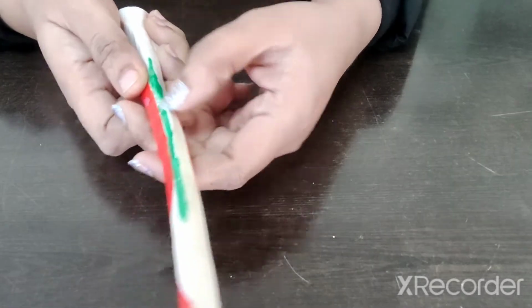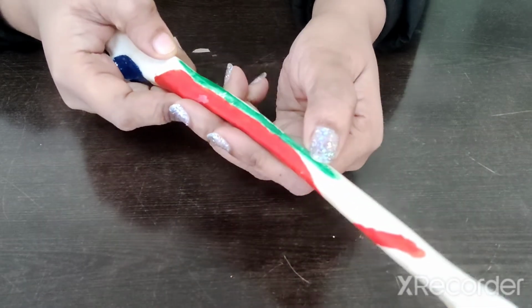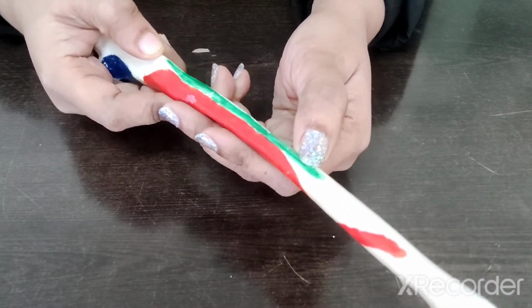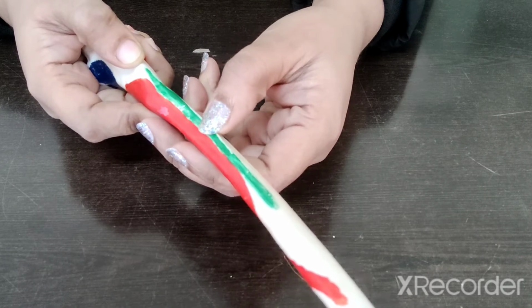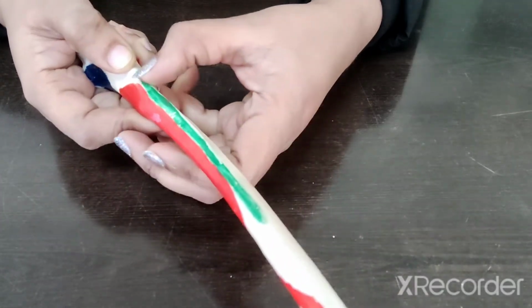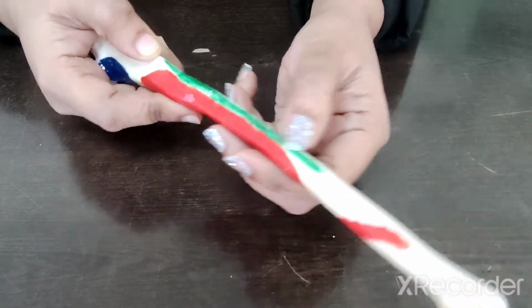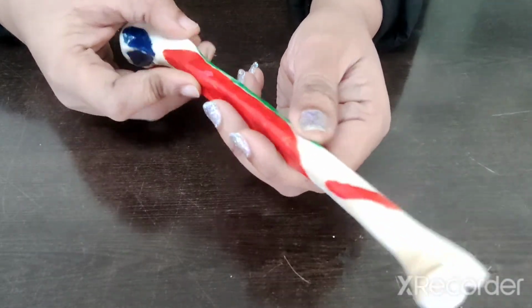Then this is the posterior border of this bone. This posterior border is giving aponeurotic origin to the flexor carpi ulnaris, extensor carpi ulnaris, and flexor digitorum profundus. So these three muscles have their aponeurotic origin from the posterior border of the ulna.